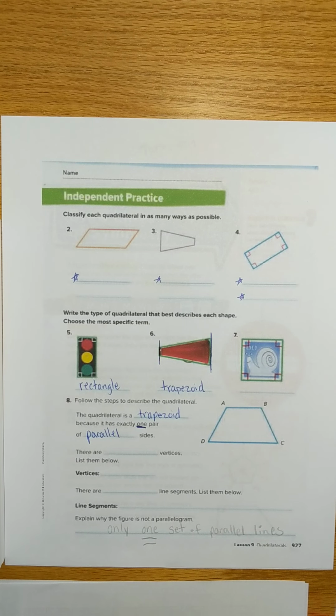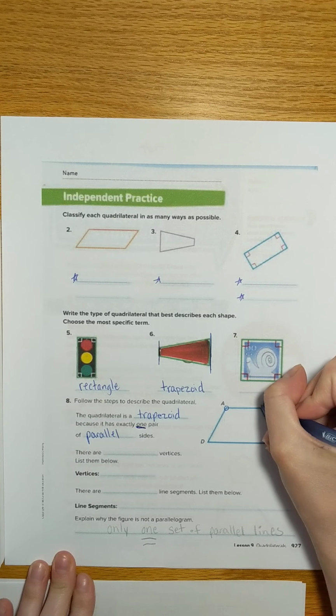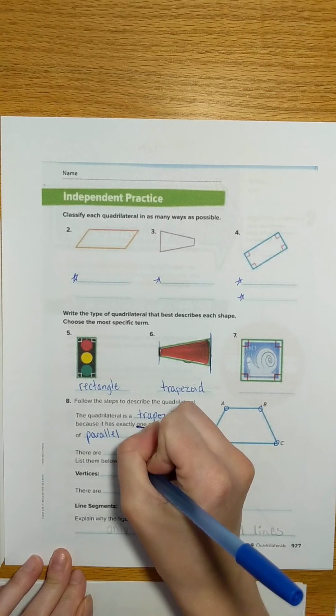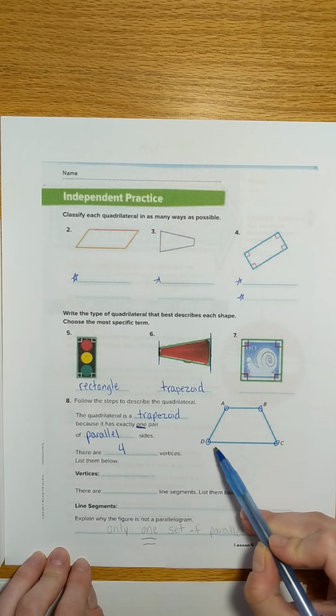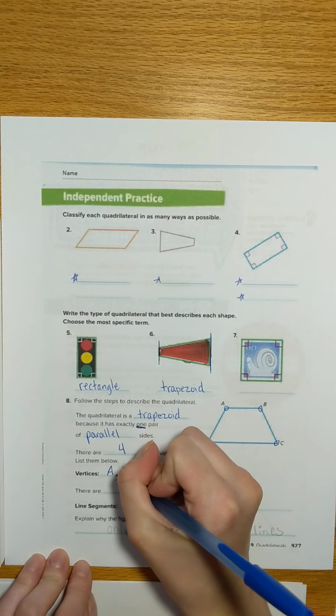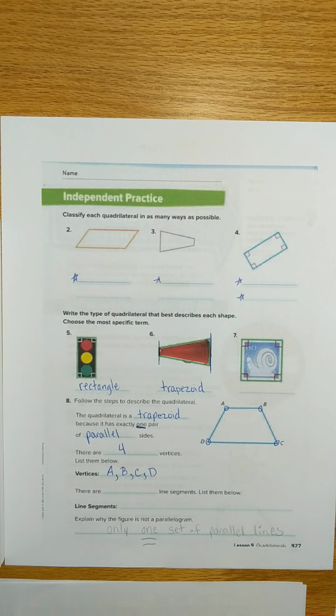Continuing down, it says there are blank vertices. So remember, the vertices are where the line segments meet on the shape. So there's 1, 2, 3, 4 vertices. And we have to list them below. So remember, you're just writing the letters that are marked to label those points. So A, comma, B, comma, C, comma, D. Those are the vertices. A, B, C, and D.